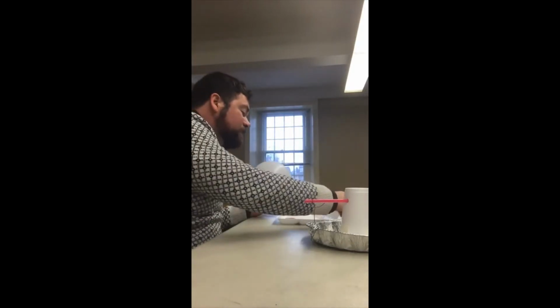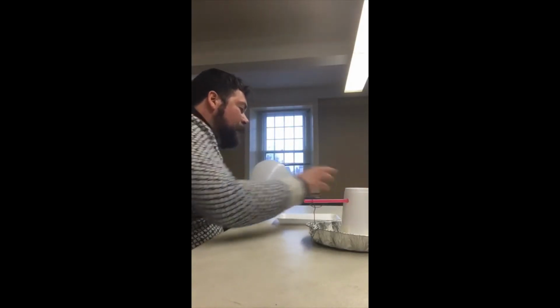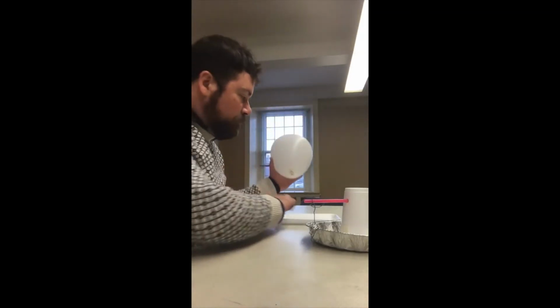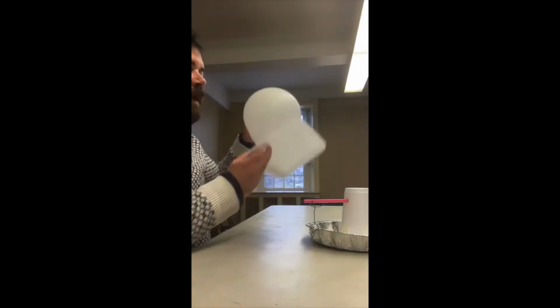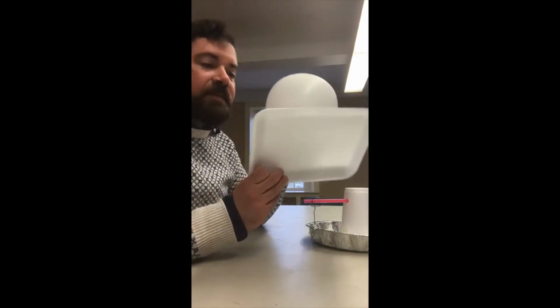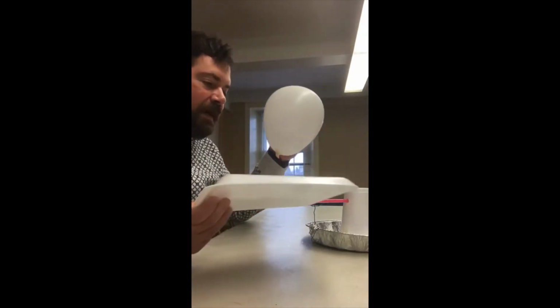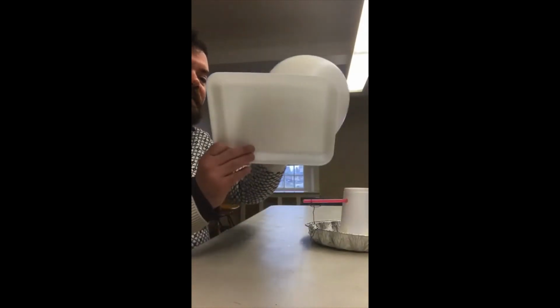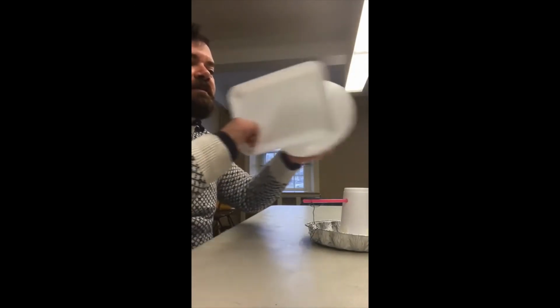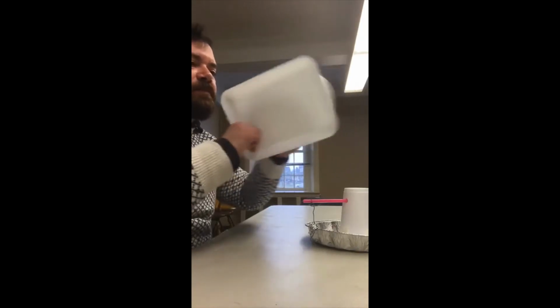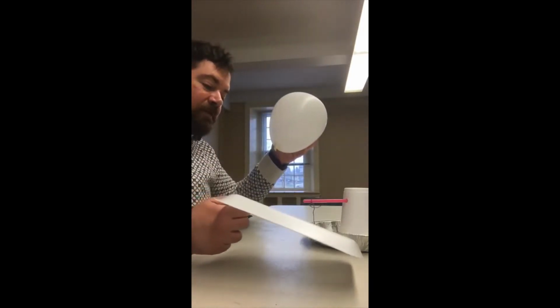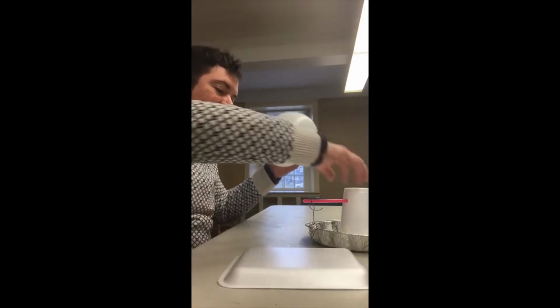So the first thing that we're going to do is rub these two things together to see if we can build up some static electricity in the styrofoam plate, and then watch the electroscope do its thing. So you want to rub these together about 20 times. 6, 7, 8, 9, 10, 11, 12, 13, 14, 15, 16, 17, 18, 19, 20. Okay, I'm going to put it down. And then put this on top of it.